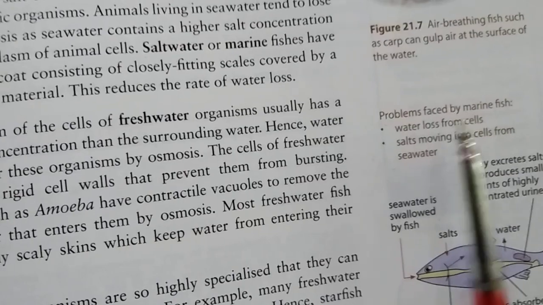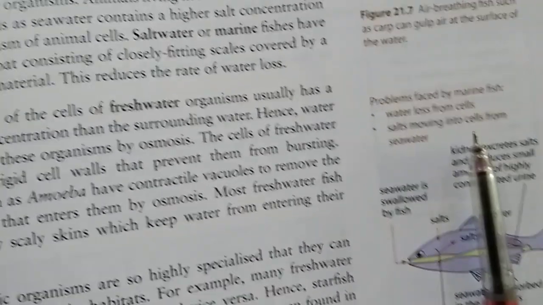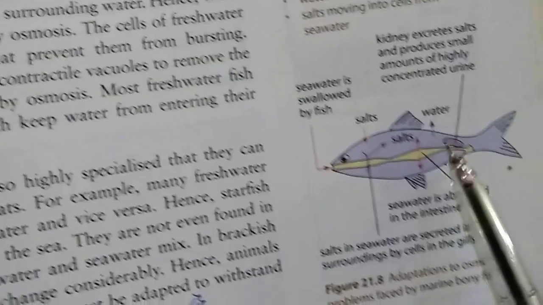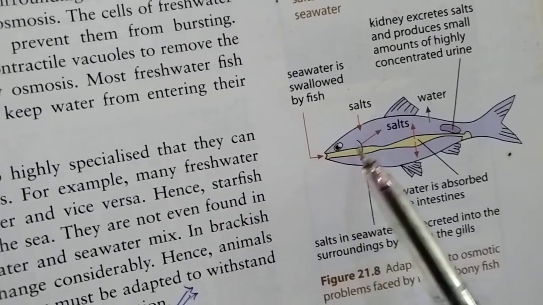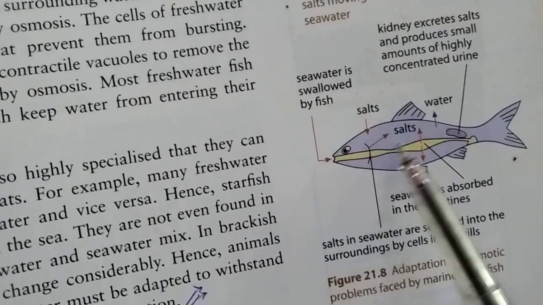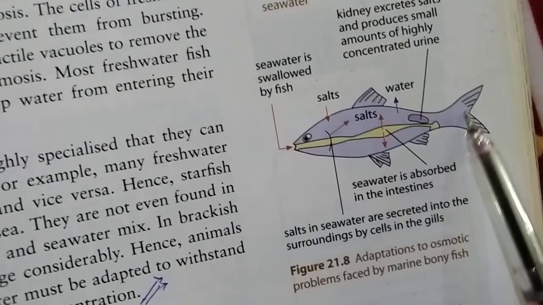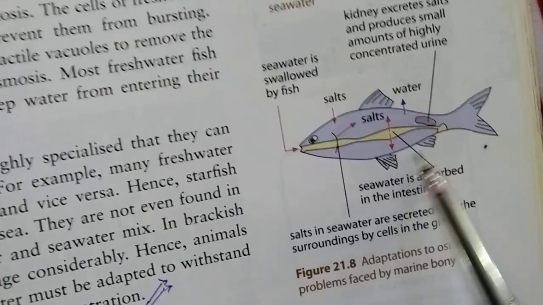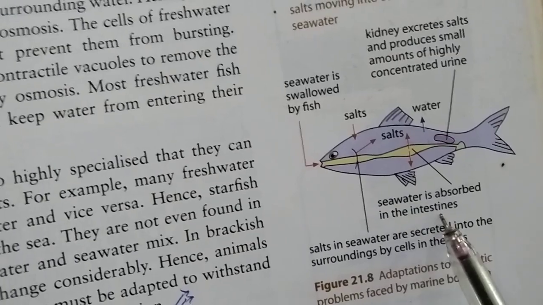Problems faced by marine fish: water loss from cells, salt moving into cells from seawater. Look at this fish. Seawater is swallowed by the fish and absorbed in the intestines.